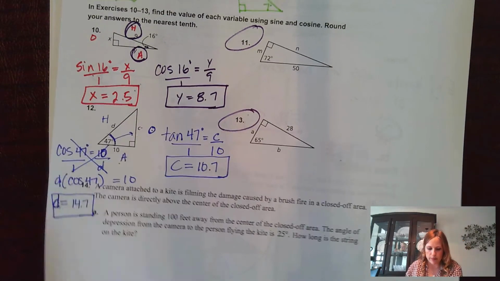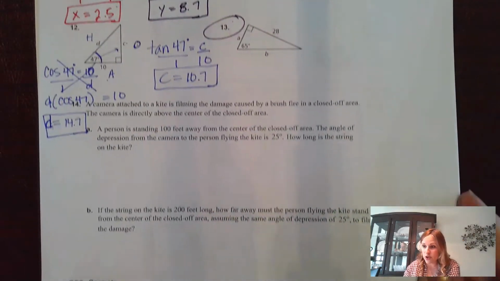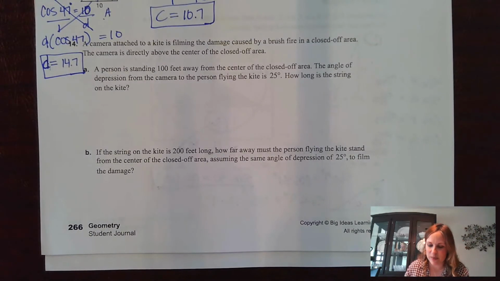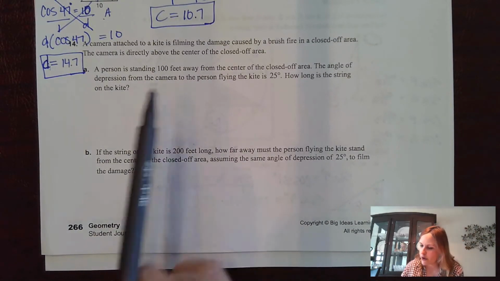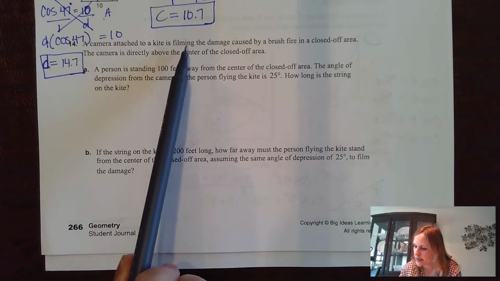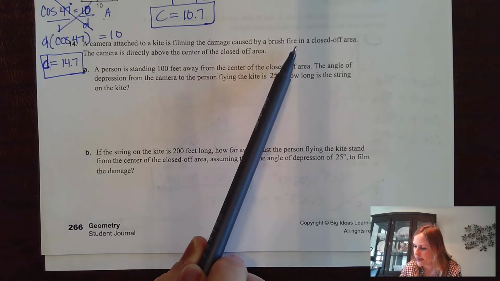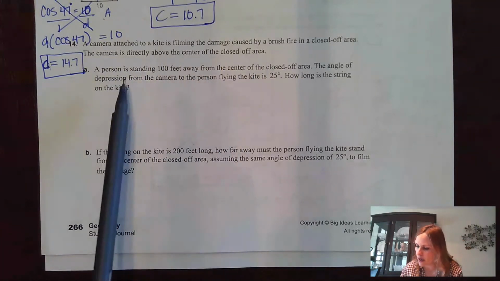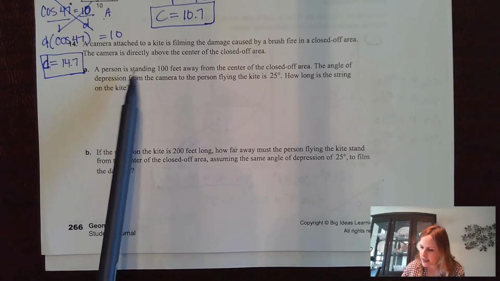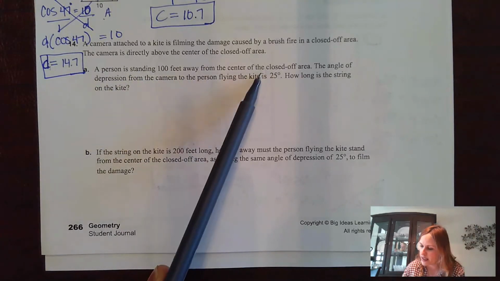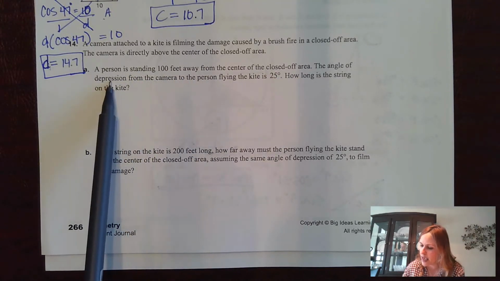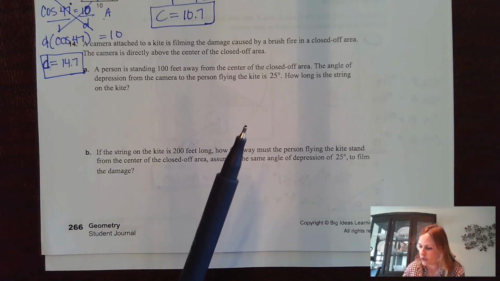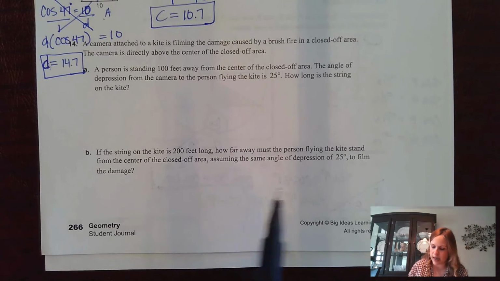Let's do a couple story problems. In fact, let's do one, and then I'll have you do one. I'll do A and you can do B. And again, kind of same deal, you can check your answers. All right, so it says a camera attached to a kite is filming the damage caused by a brush fire in a closed off area. The camera is directly above the center of the closed off area. A person is standing 100 feet away from the center of the closed off area, and the angle of depression from the camera to the person flying the kite is 25 degrees. How long is the string on the kite?